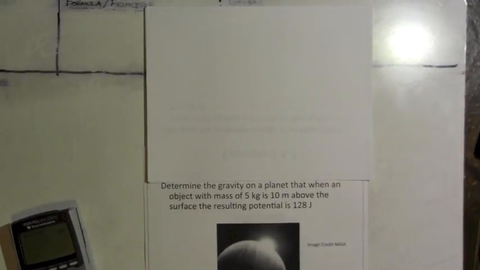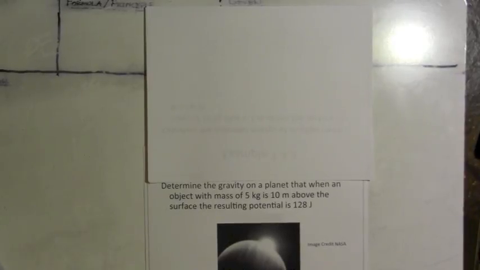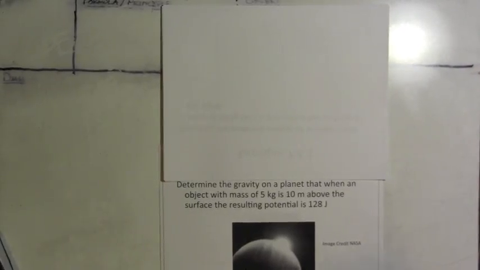This question says, determine the gravity on a planet when an object with a mass of 5 kilograms, 10 meters above the surface, has a resulting potential of 128 joules. So let's go ahead and draw it just to see what's going on.